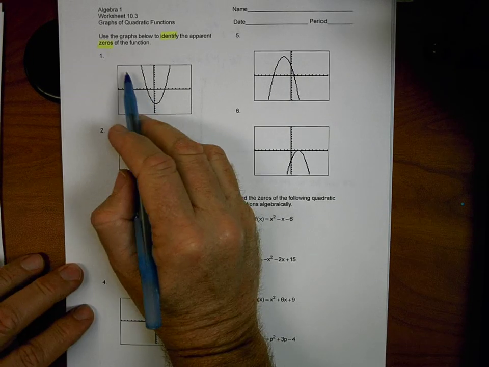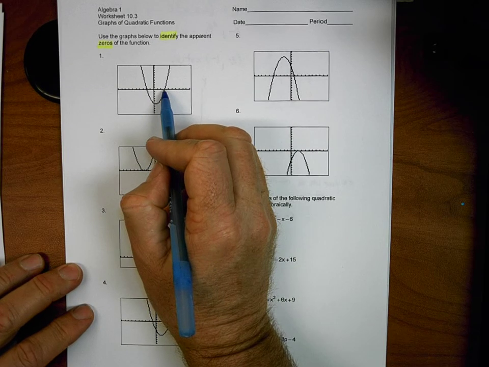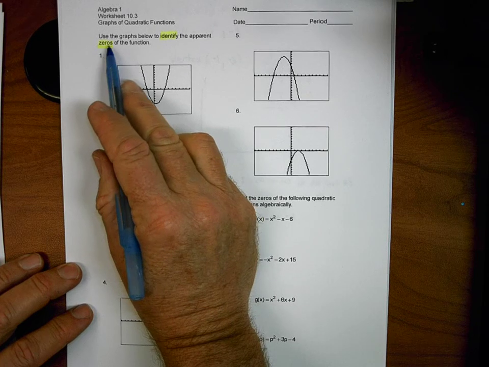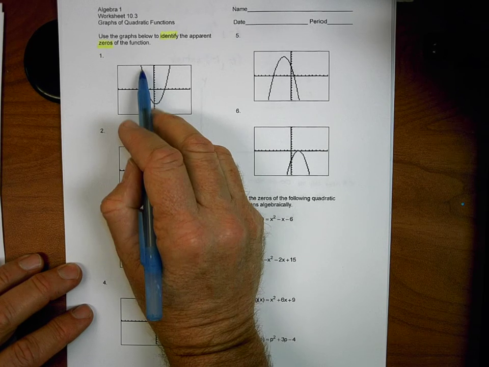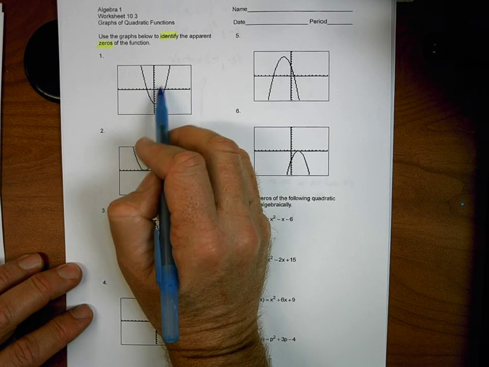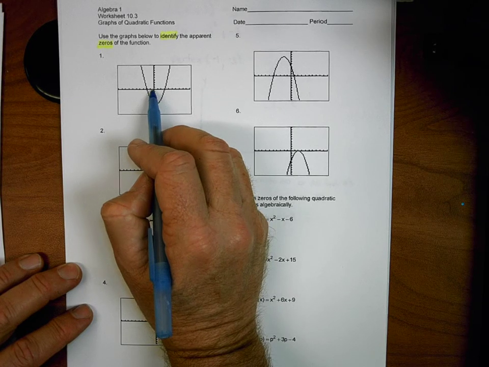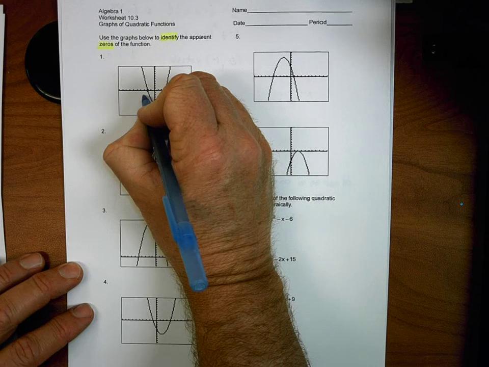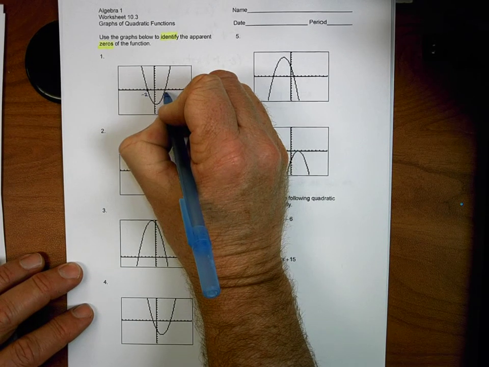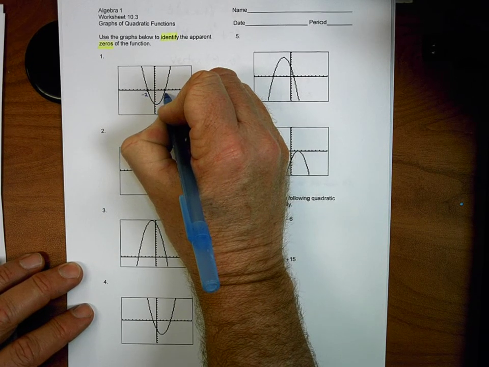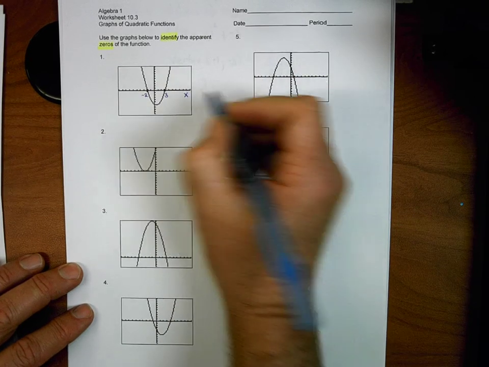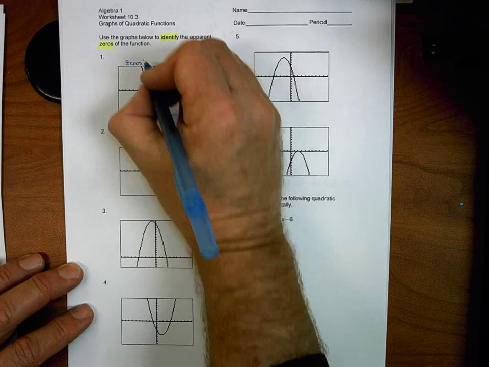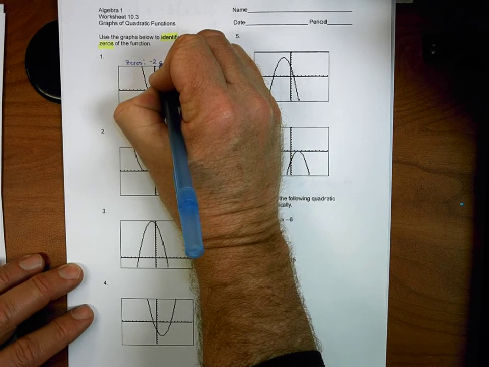Well, the zeros, if we're looking at a graph, are going to be the place or places, there could be 2, there could be 1, or there could be none at all, of how many places my parabola intersects or touches the x-axis. So you could see my parabola intersects the x-axis right here, which is -2. It intersects the x-axis right here, which is at +3. Here's my x-axis. So in number 1, the zeros are -2 and 3. Okay, and that's all that we're doing.